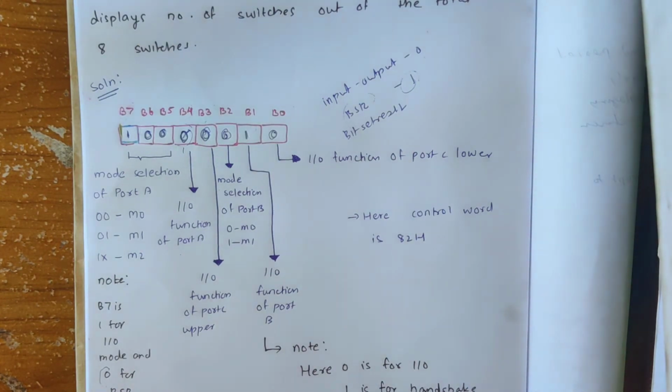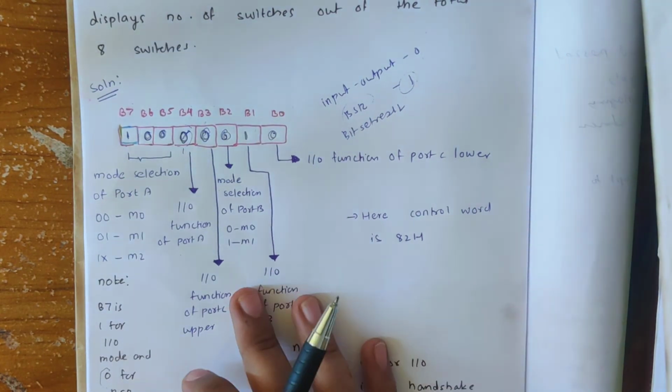Yeah, I think that's all that we have to keep in mind while solving this type of question.